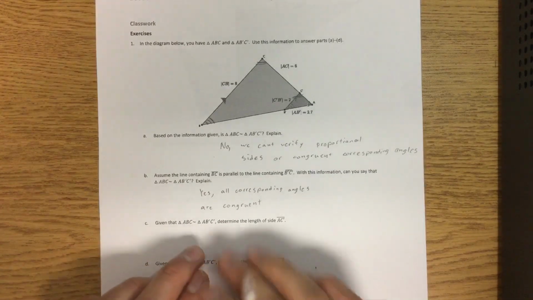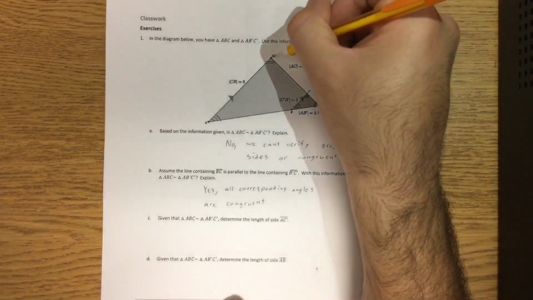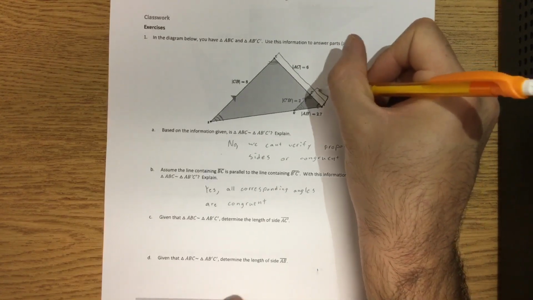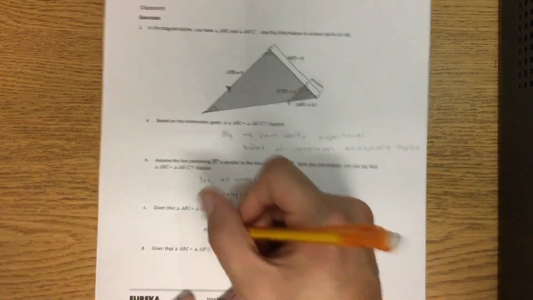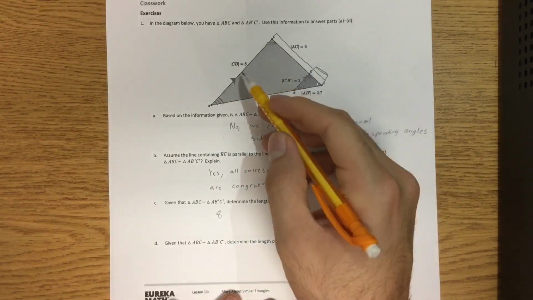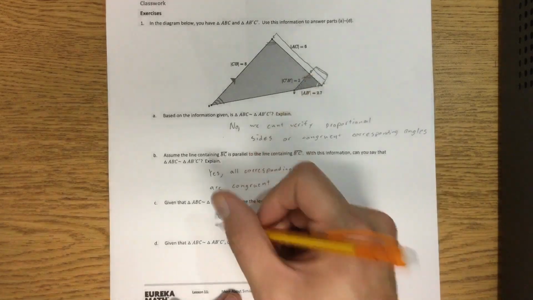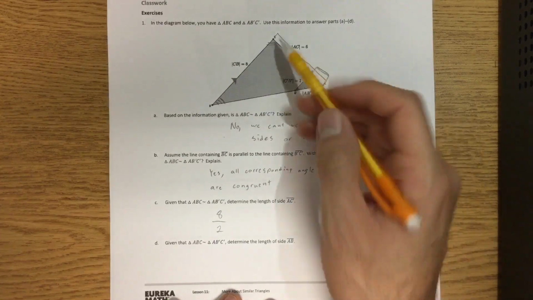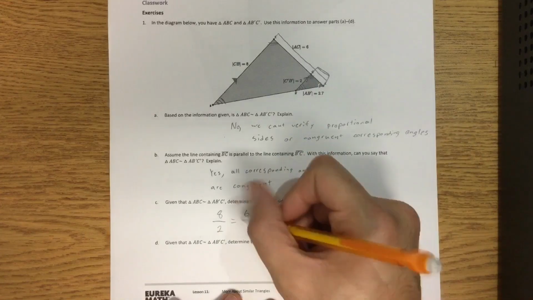So given that they are similar, determine the length of AC. So AC is this one right here. We need to determine this one right here, A and C prime. So what we can do is again set up a proportion. So we know that this side here, the original side is 8, okay, and then our new side, our C prime B prime, is going to be 2. So 8 divided by 2. We need to then do the same thing here. So AC is your original, so that'll go on the top. And what we're trying to find is the X down here.